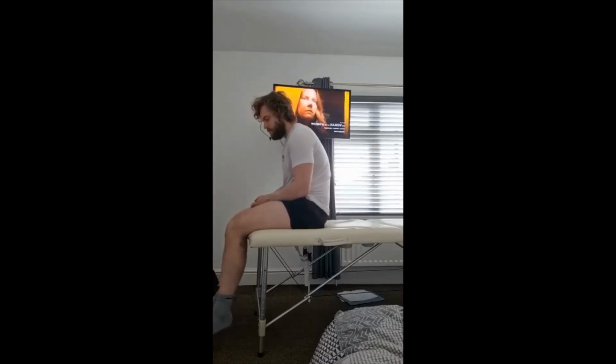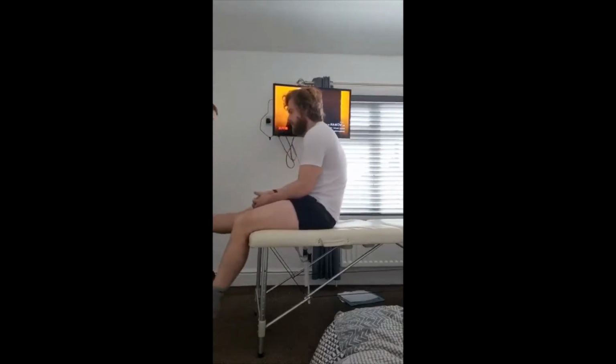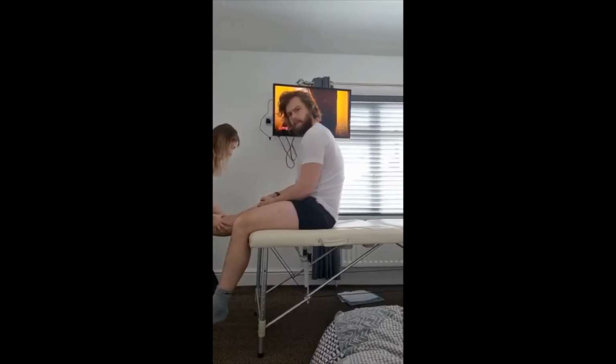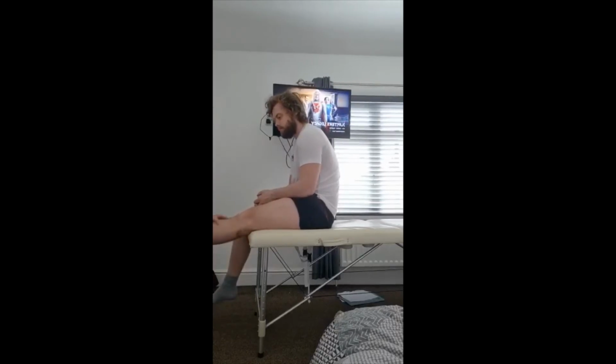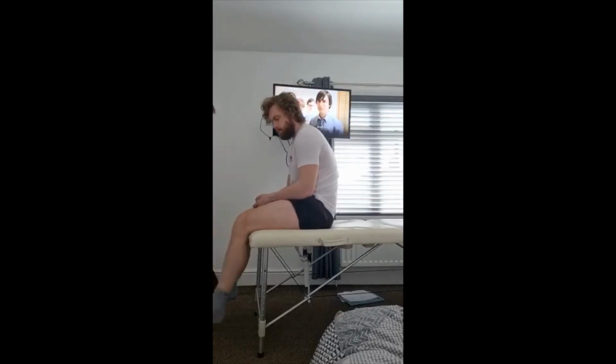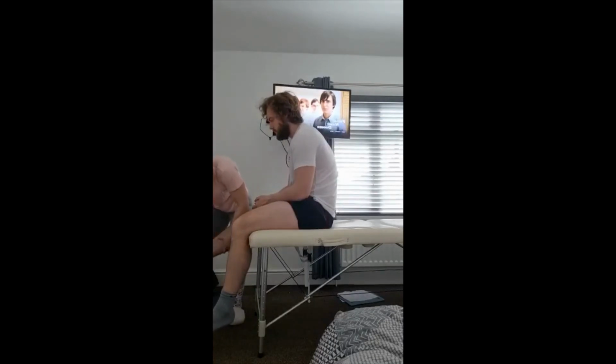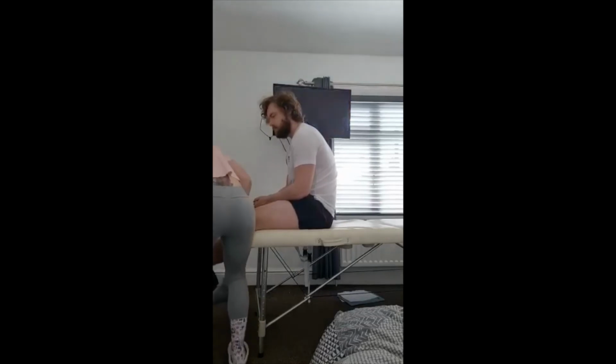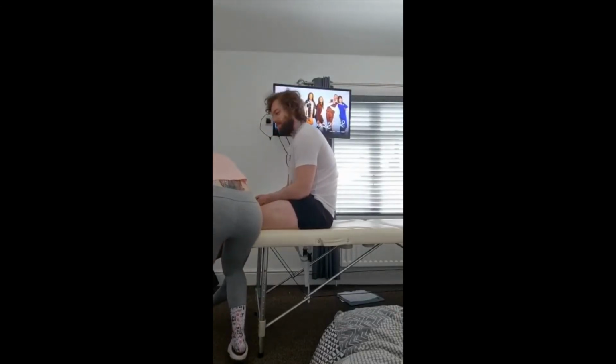In full extension. I would also apply traction, and I would also do a pull down longitudinal glide.